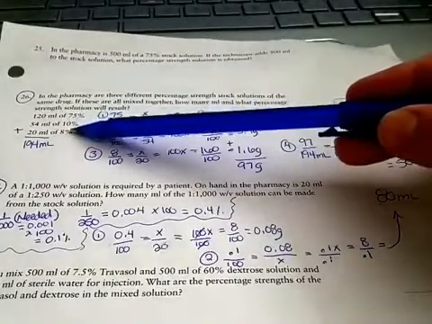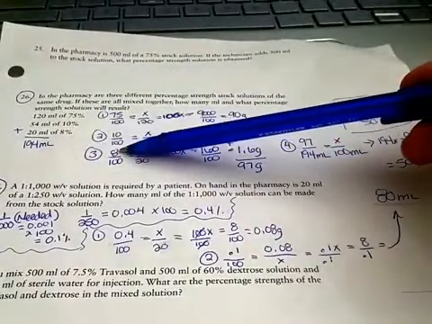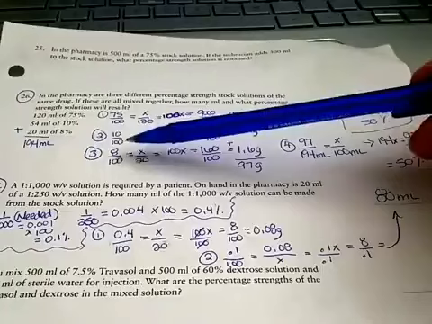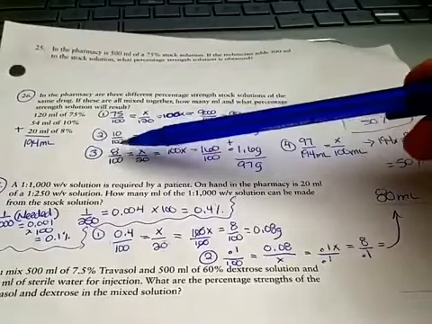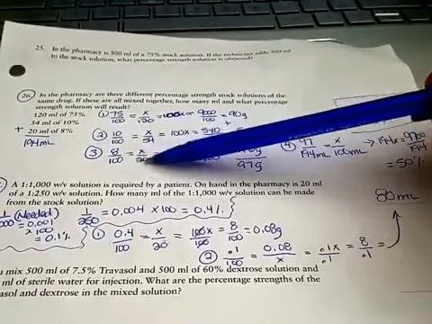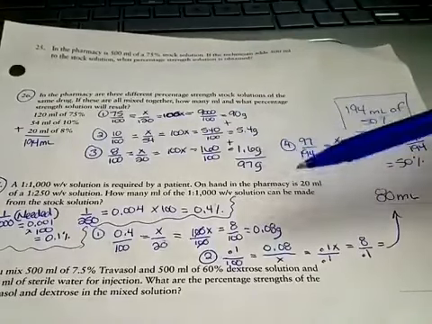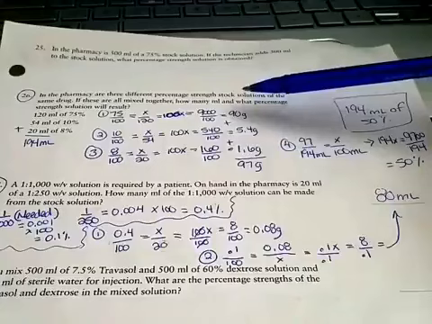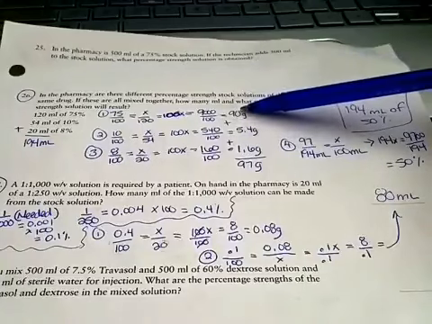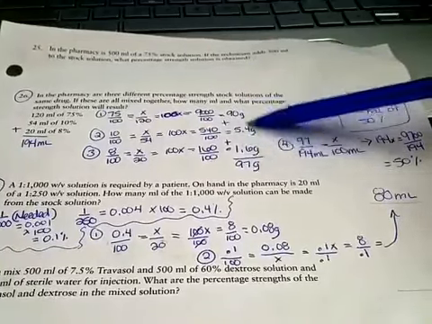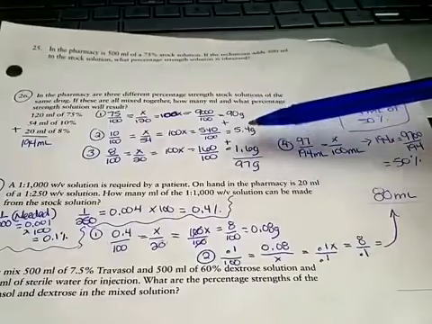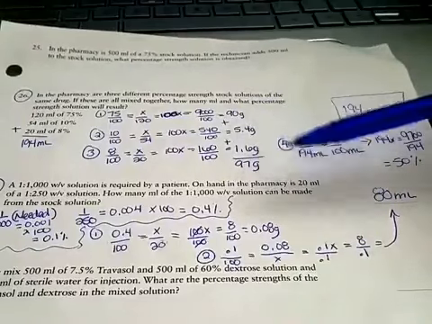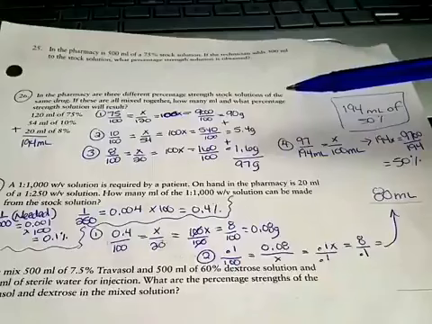Number 3 says 20 ml of 8%. 8% means 8 out of 100. So if you have 8 in 100, then what do you have in 20? Your answer is 1.6 grams. Now, to figure out our percentage, we add all of these grams together. 90 plus 5.4 plus 1.6 grams is 97.